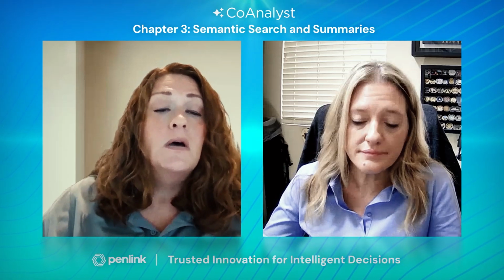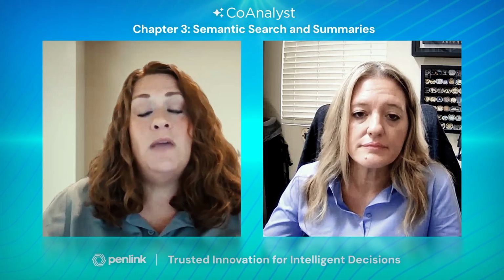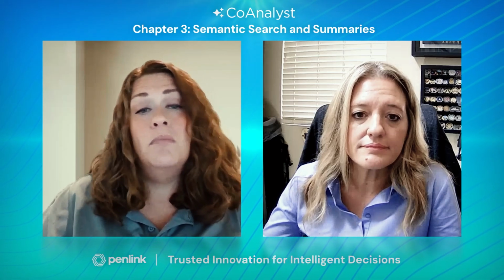Having the ability to better understand the meaning and context behind queries, CoAnalyst is going to provide more accurate, relevant search results. Having the ability to summarize these large data sets into clear, actionable insights, CoAnalyst is going to continue to help investigators, analysts, and decision makers move forward much more quickly and efficiently.